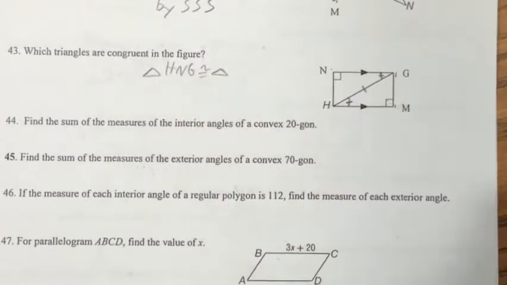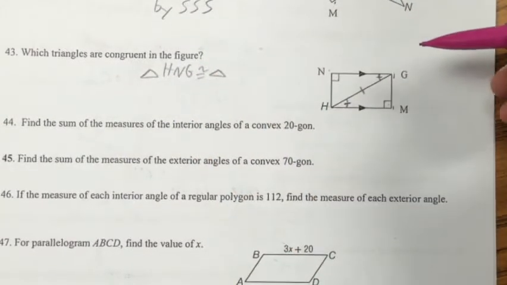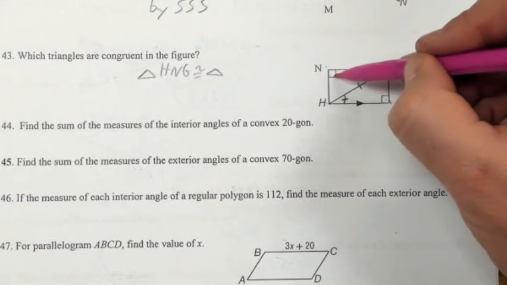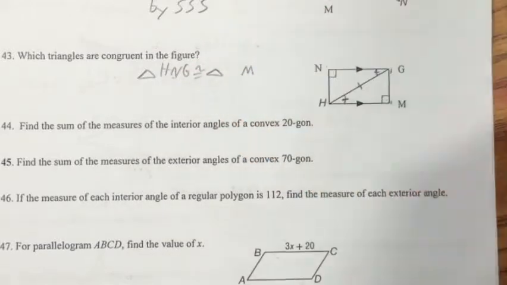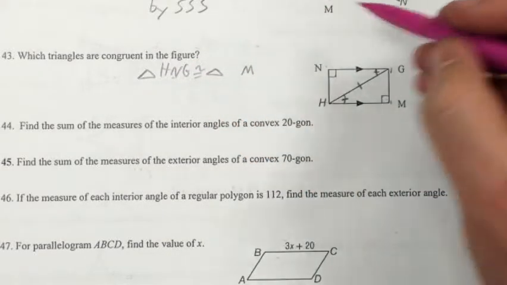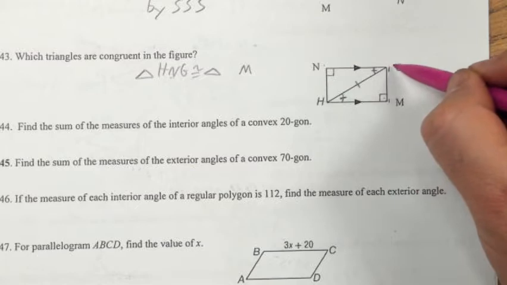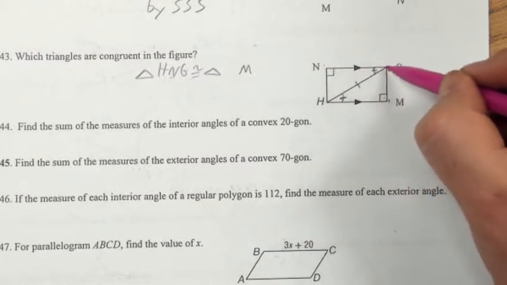Is congruent to triangle. Now let's make sure we line up our corresponding parts here. Angle N in the top triangle matches with angle M, so since N is in the middle, M must also be in the middle in the top triangle HNG.